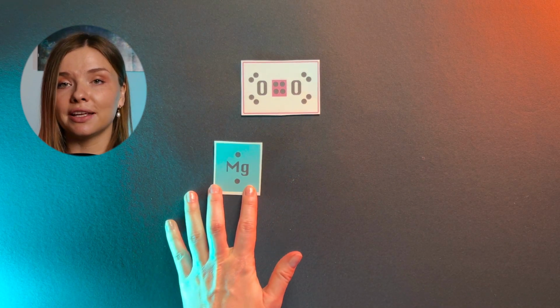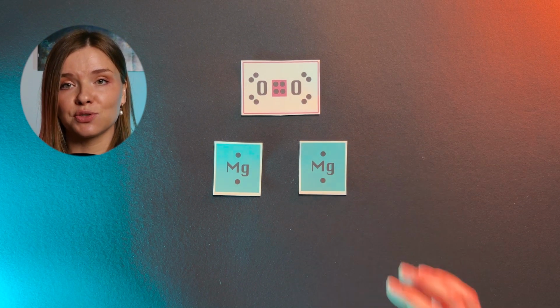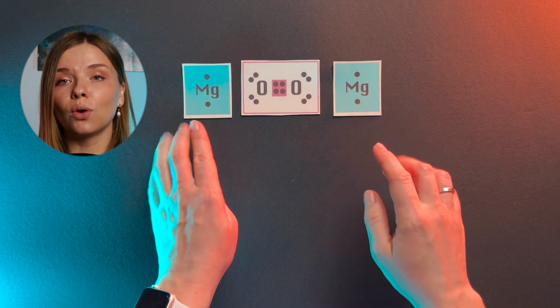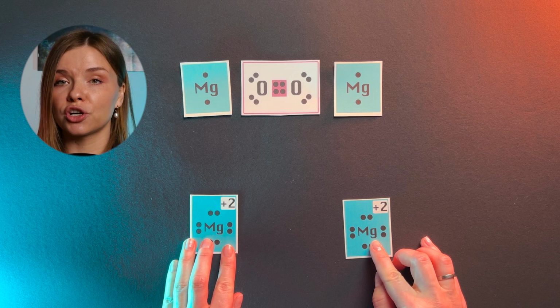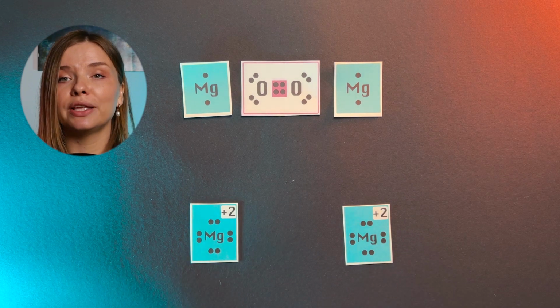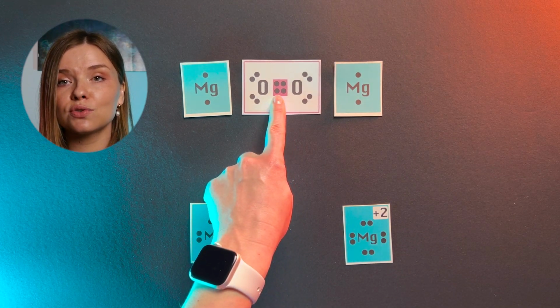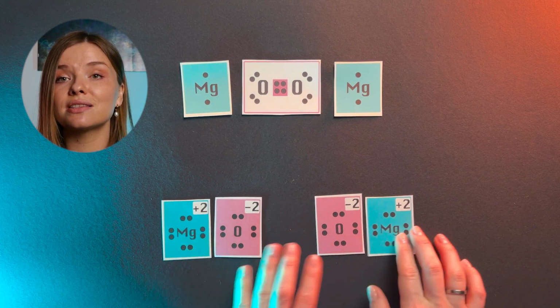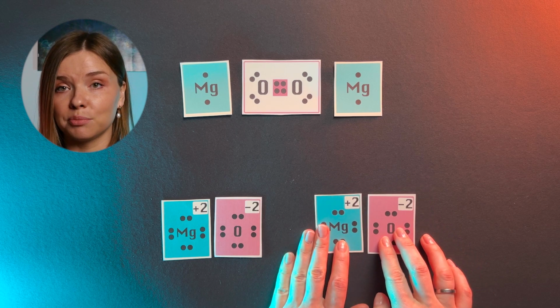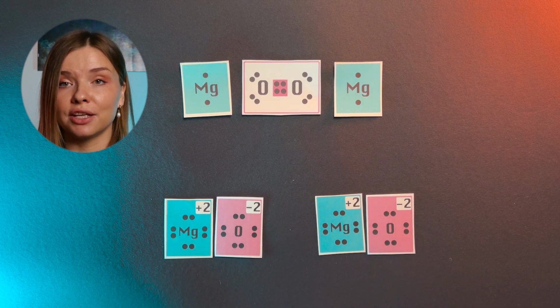Now let's look at magnesium atom. It has 2 valence electrons, which is exactly what oxygen needs. But since there are 2 oxygen atoms in one molecule, we need a second magnesium atom. Magnesium gives 2 electrons to oxygen, and now we have a magnesium ion with a charge of +2, because we took away 2 negatively charged electrons from it, and oxygen has a charge of -2, because it now has 2 more electrons than before. And this way we've got a magnesium oxide.